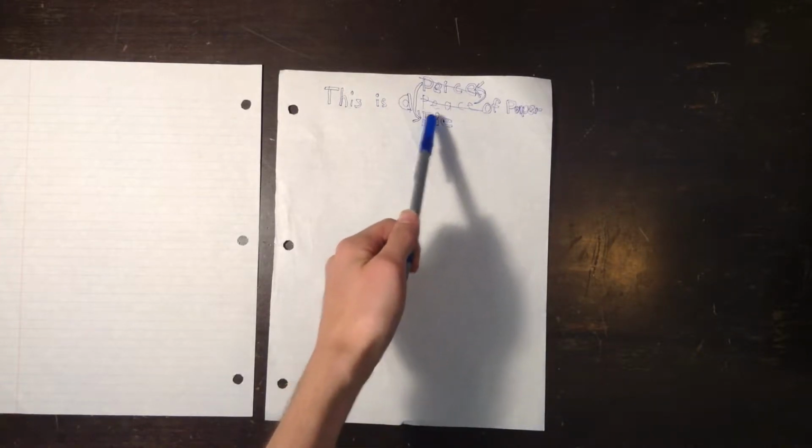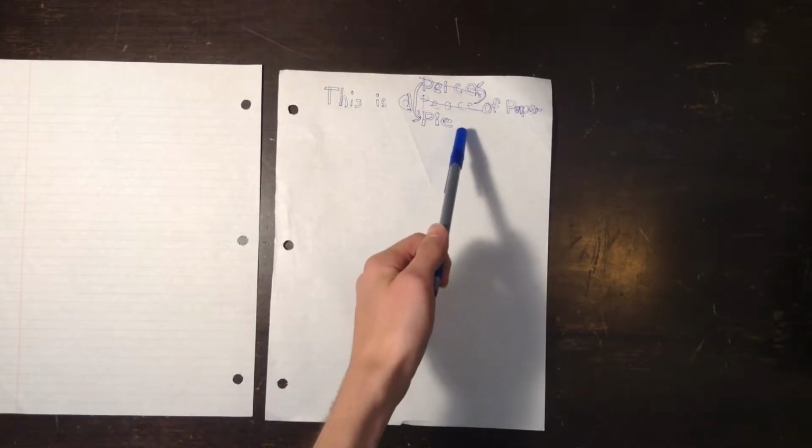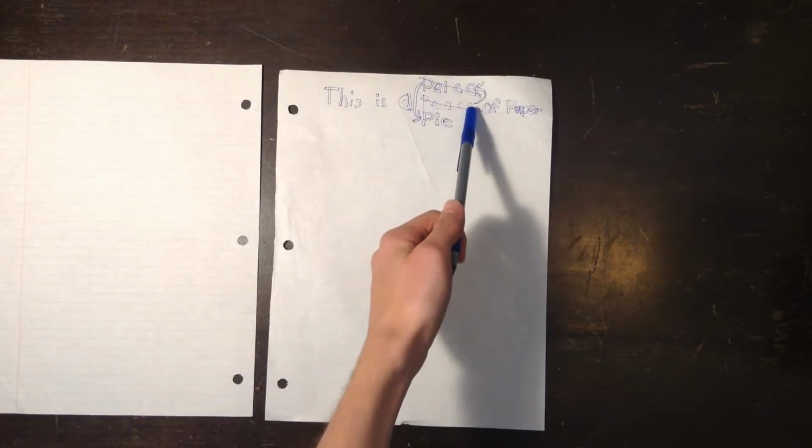But the second thing you may notice is the writing on the piece of paper, which is kind of obvious. It just basically says this is a piece of paper, except piece is not the right kind of piece. So there's piece, except that's the wrong spelling, so that's a pie. There you go. So anyways, let's get down to business.